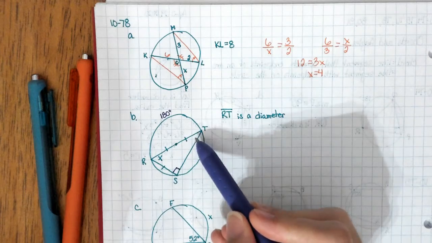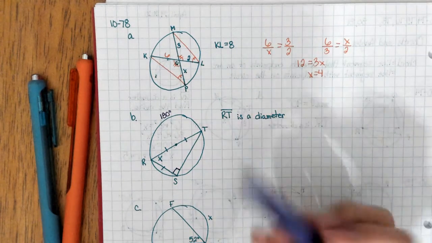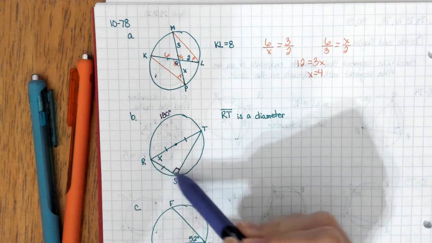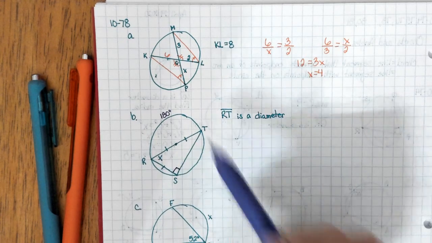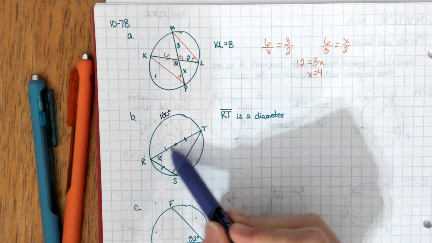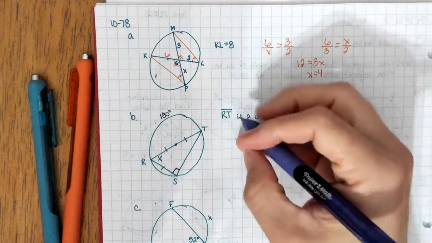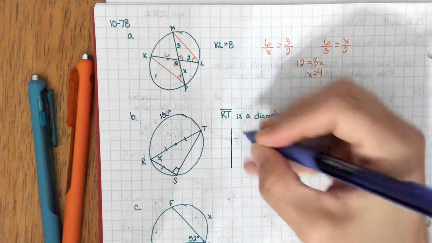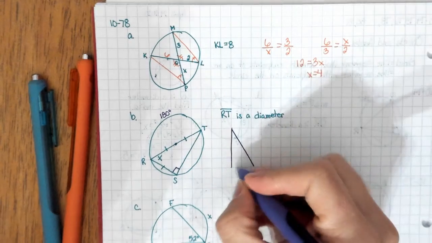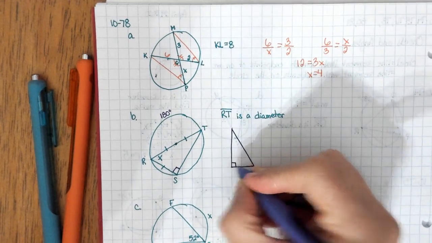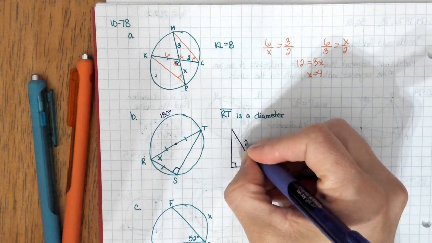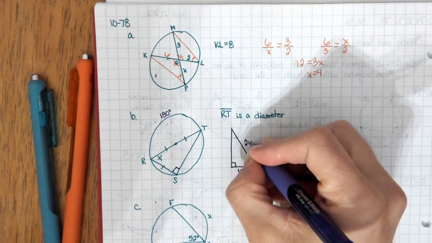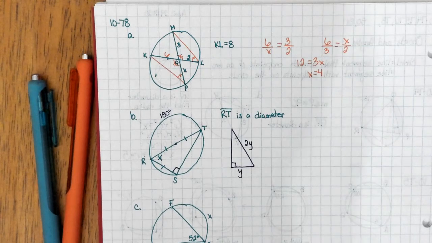We also, if you look at these tick marks, RS is equal to R to the center, which is equal to the center to T. So the hypotenuse is twice as long as this leg. If this is Y, this is 2Y. You double it.